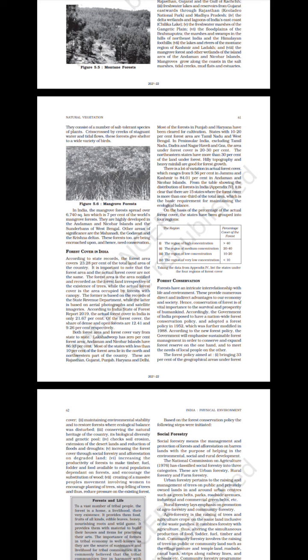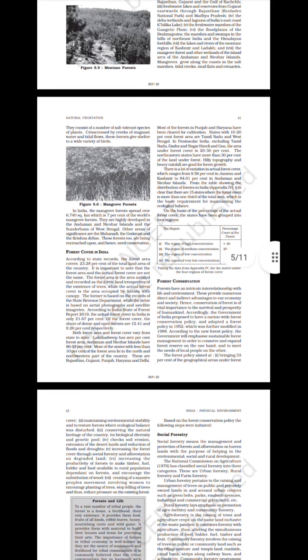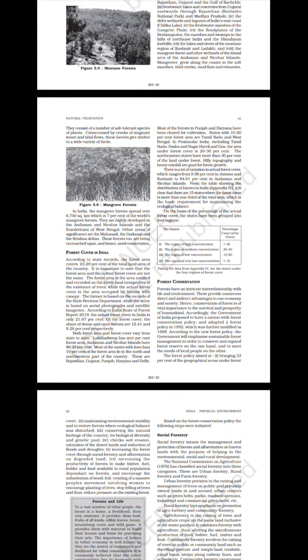Forest conservation. Forests have an intricate interrelationship with life and environment. These provide numerous direct and indirect advantages to our economy and society. Hence, conservation of forests is of vital importance to the survival and prosperity of humankind. Accordingly, the government of India proposed to have a nationwide forest conservation policy and adopted a forest policy in 1952, which was further modified in 1988.